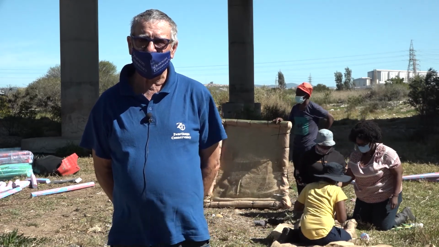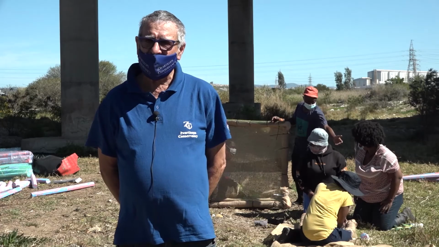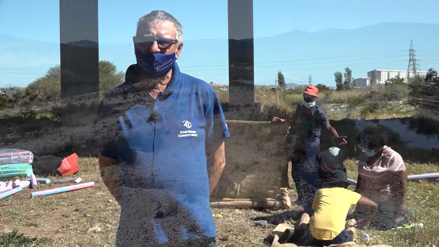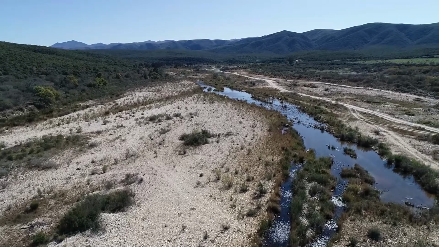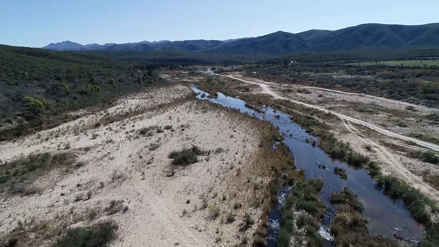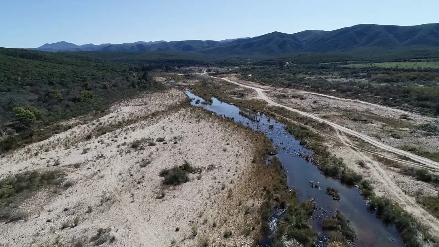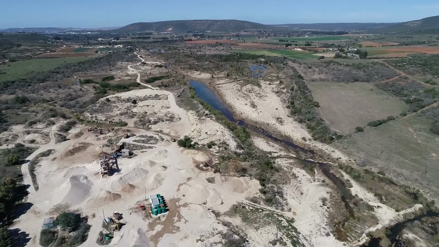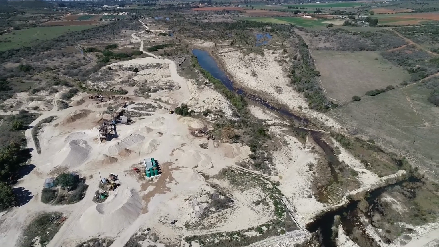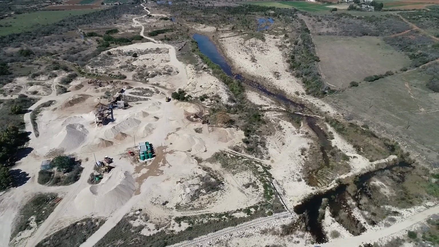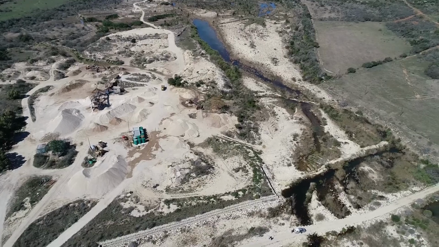That doesn't happen anymore. And the second thing that has happened more recently is that global warming has basically halved our rainfall. We don't get any rain here. So this is putting a big strain on the river, which used to be cleaned out and washed out. It doesn't happen any longer.